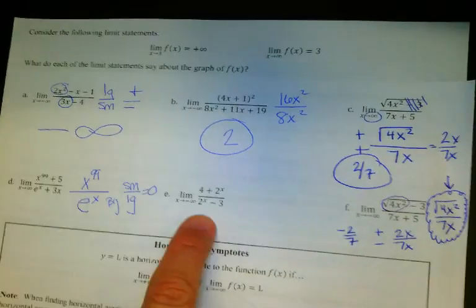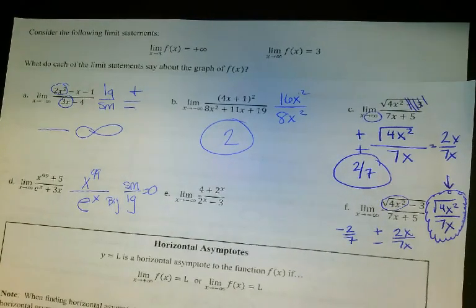All right, look at E. Check my middle desk drawer there and see if I put it in there.